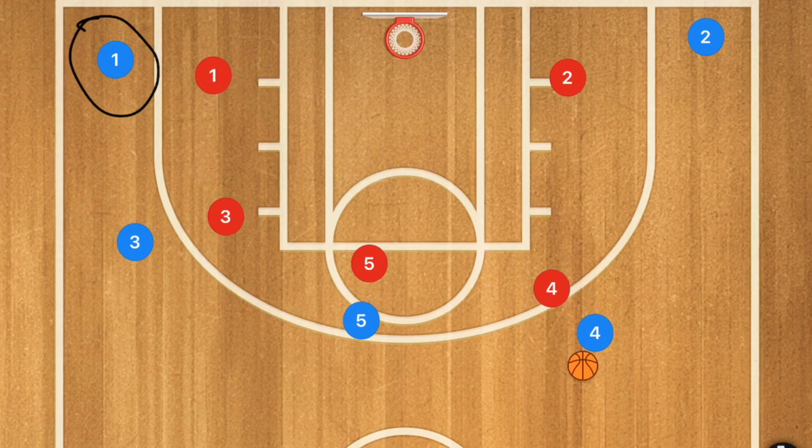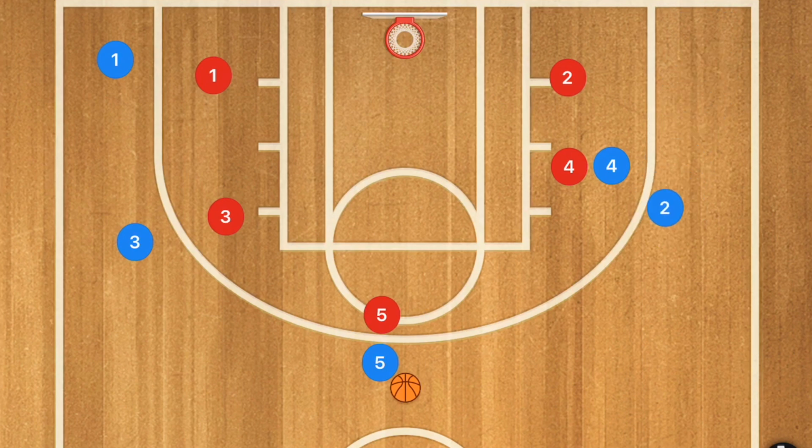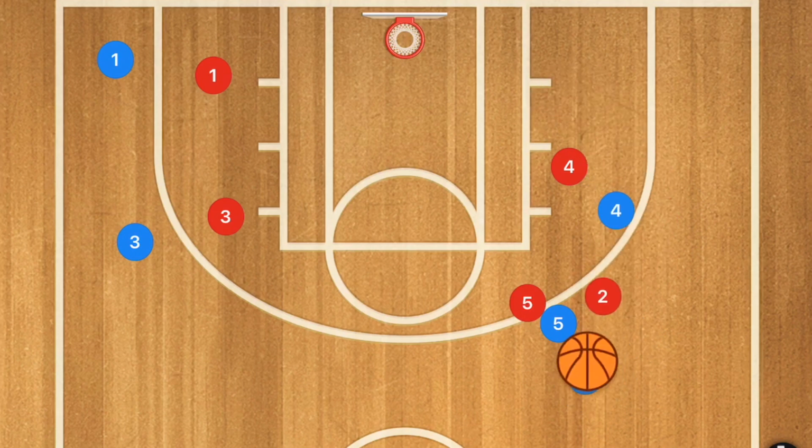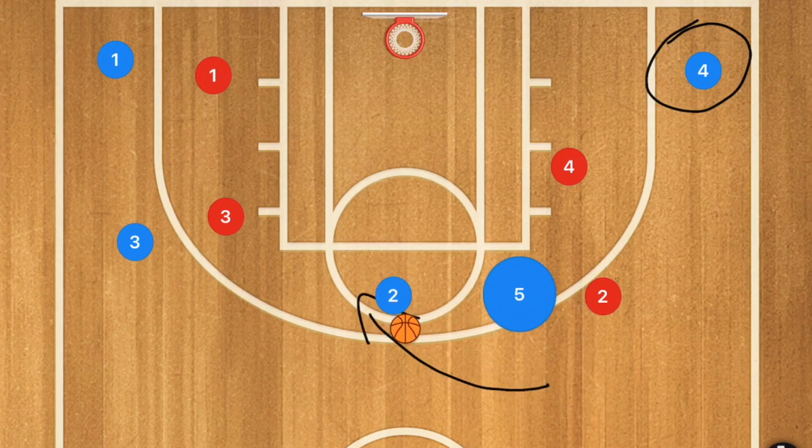Now, what we are going to have is player 4 pass over to player 5 after that screen, and now what we're going to see is player 4 setting a screen down for player 2. Player 2 is going to be using that screen and at the same time doing a dribble handoff with player 5, and now player 4 is going down towards this corner. We're going to have player 2 attack the free throw line and player 5 rolling towards the basket.